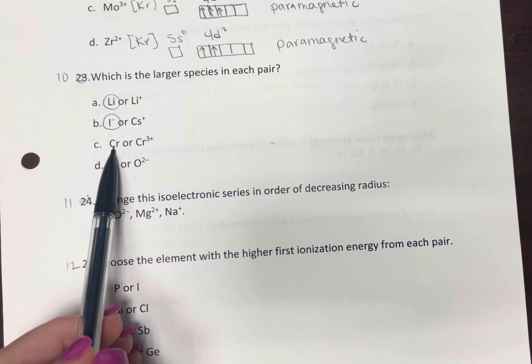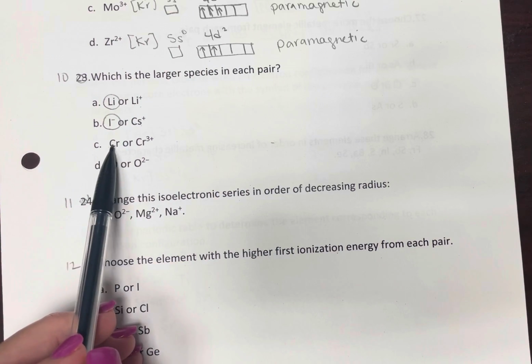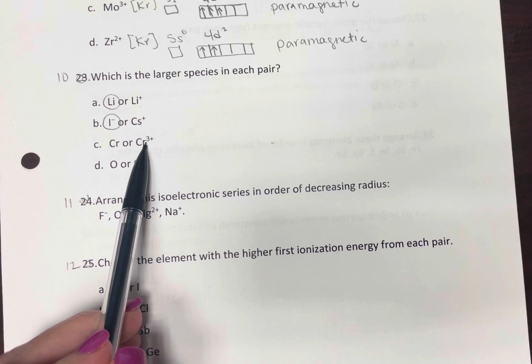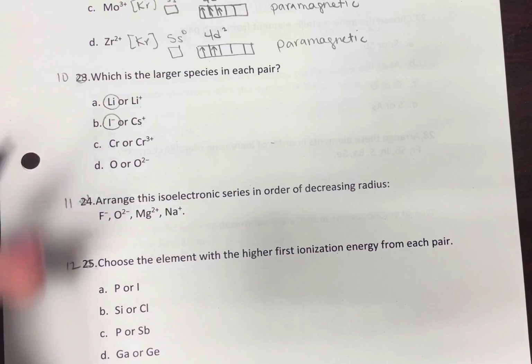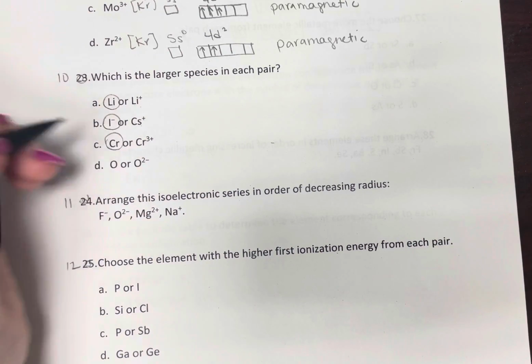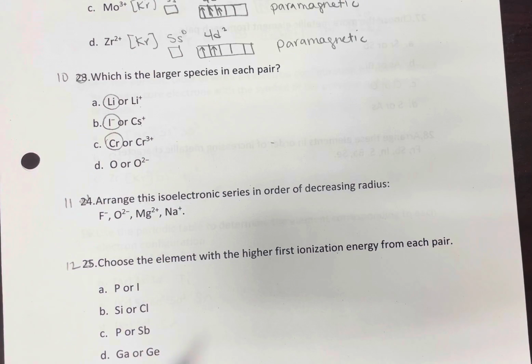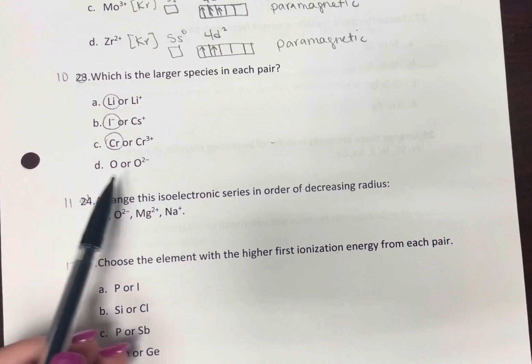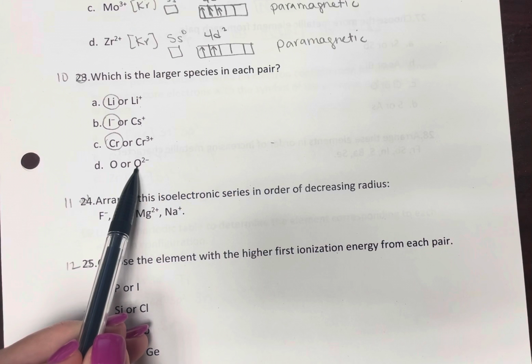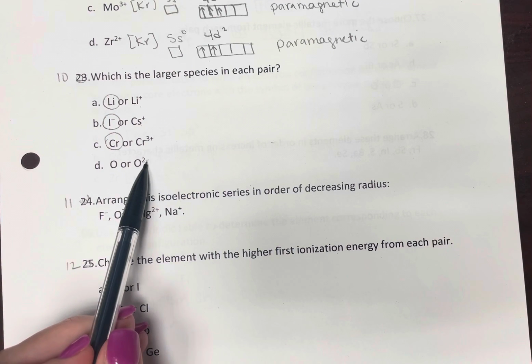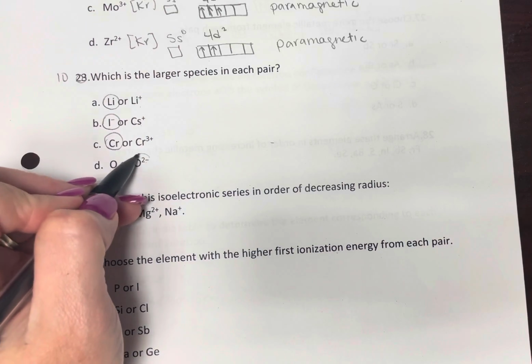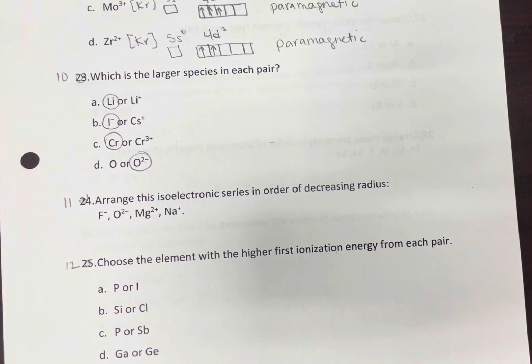Okay, here we have a metal versus, or a neutral atom versus its cation. Fewer electrons, same number of protons. Neutral one is larger. When we have anions, same number of protons in oxygen, there's 8 of them. Oxygen minus 2 has 2 more electrons. A lot harder to hold on to those, larger electron cloud.